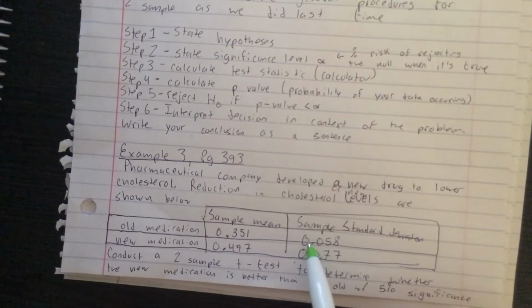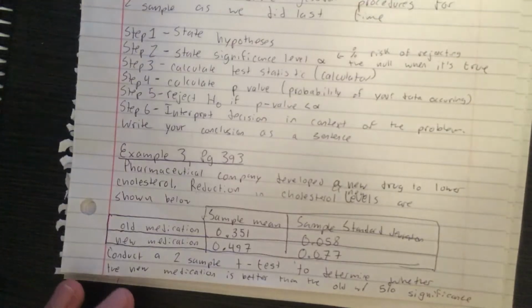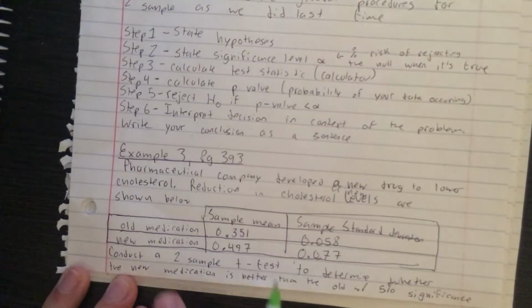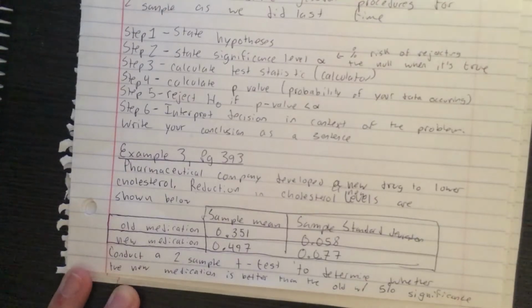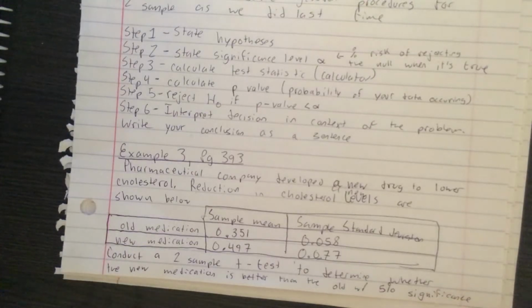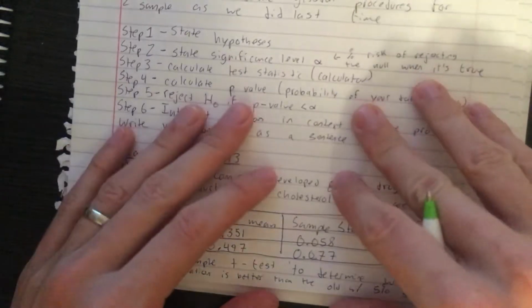0.351, and a sample standard deviation of 0.058. We've got a new medication with 0.497 for the mean, and 0.077 for the sample standard deviation. What we want to do is conduct a two sample t-test to determine whether it's better than the old one with a 5% significance level. So we're going to run through those 6 steps for a two sample t-test.